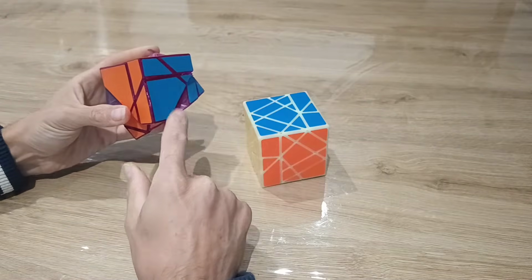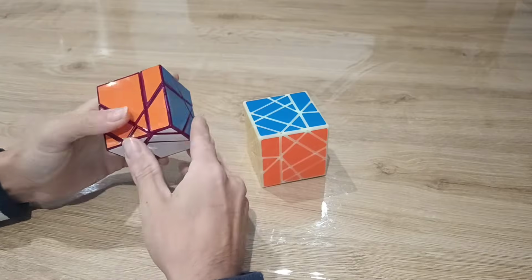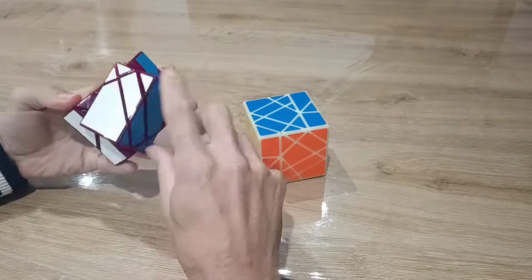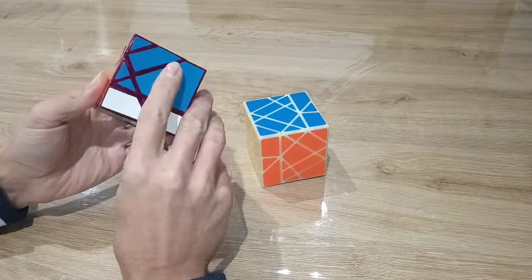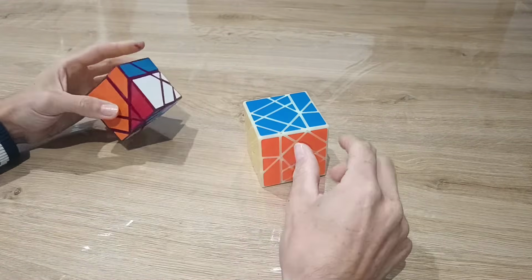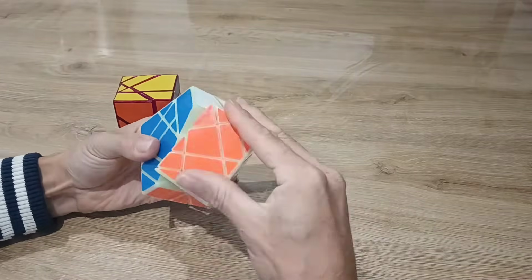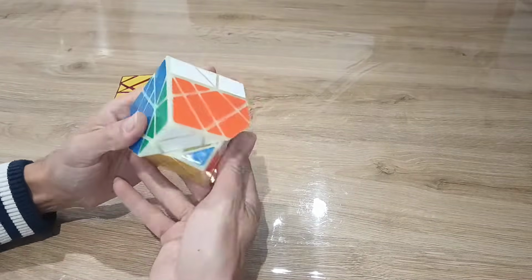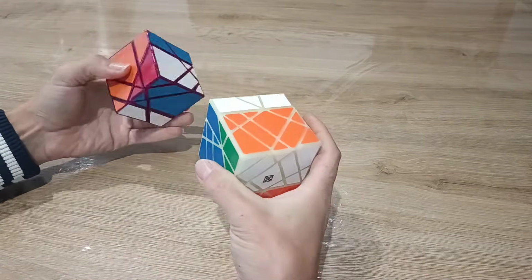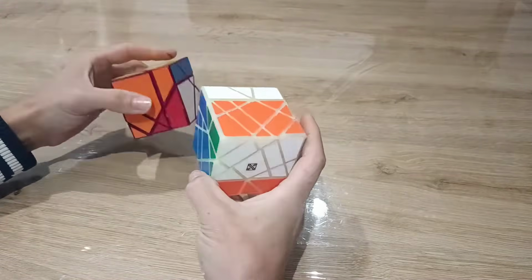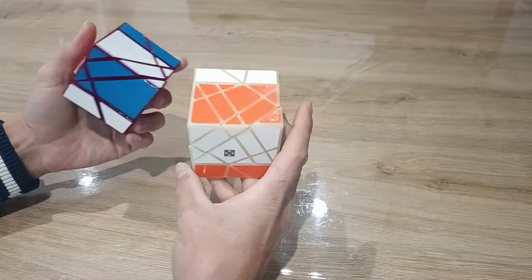And then, if you remember, the Tangram cube can be solved only by rotating this layer 180 degrees and then scrambling the pieces. Here we can do the same kind of thing, so 180 degrees, and then I can rotate these faces in the same way, as you can see. This is my middle layer, and this is my axis.